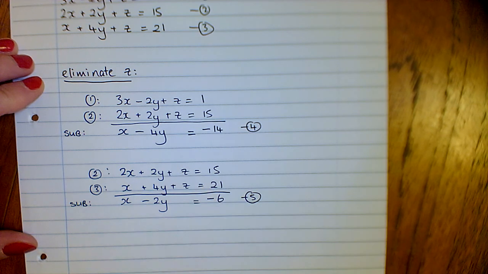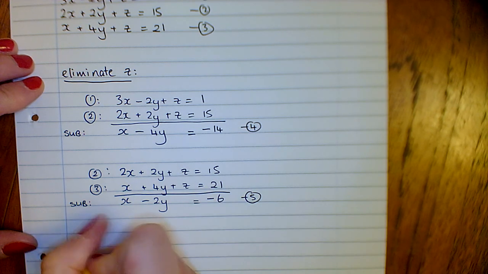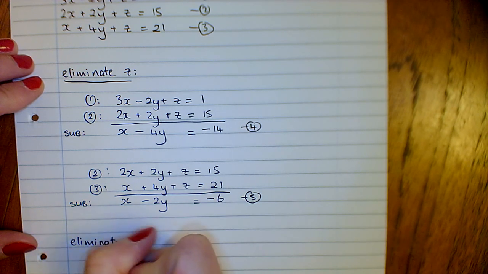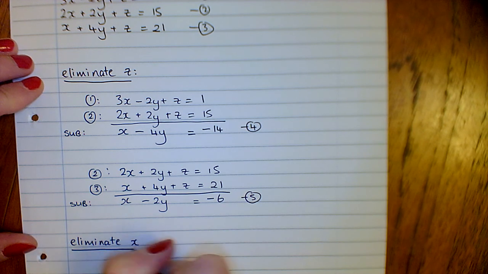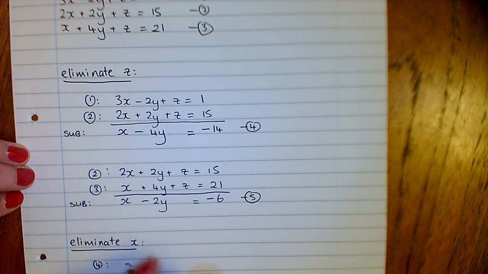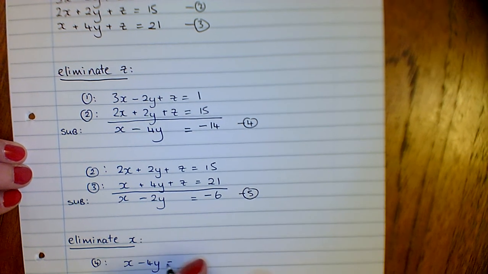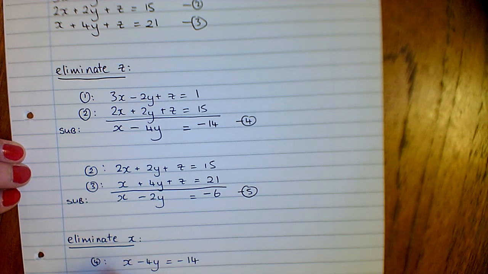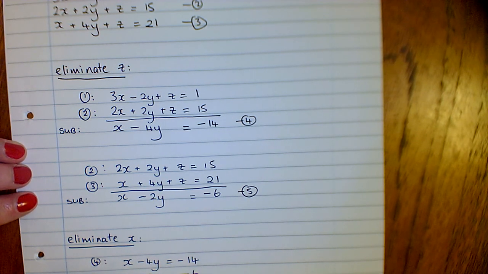So look at your fourth and fifth and then decide what you're going to get rid of. I'm going to get rid of x this time because again I don't have to do any multiplying to get rid of it. So take equation 4 and equation 5. Just be careful of all your signs.